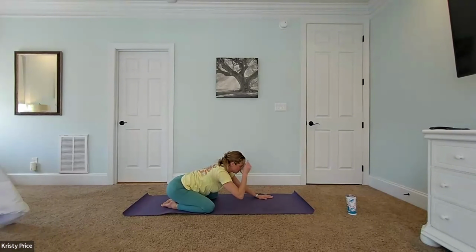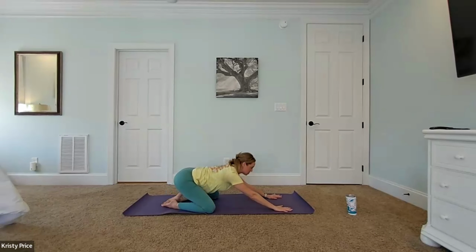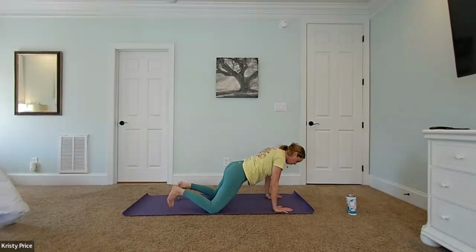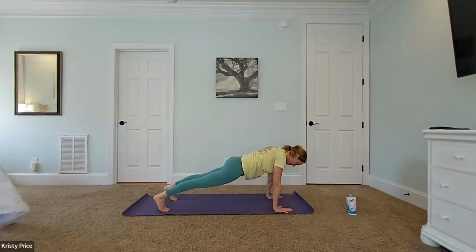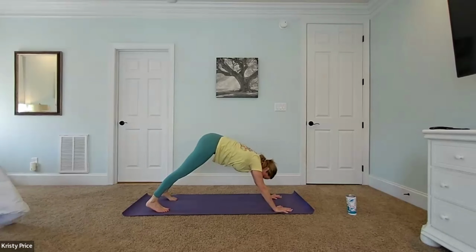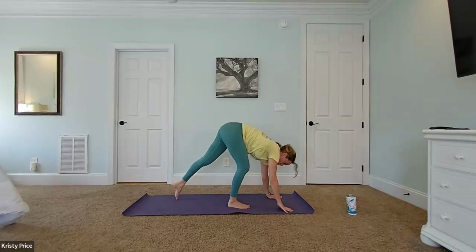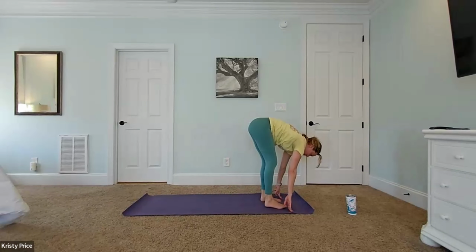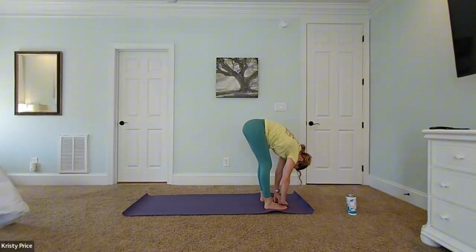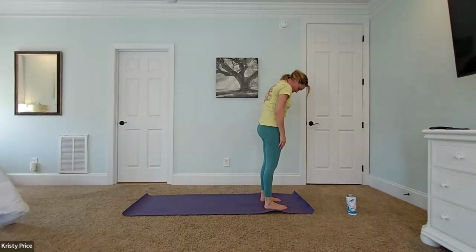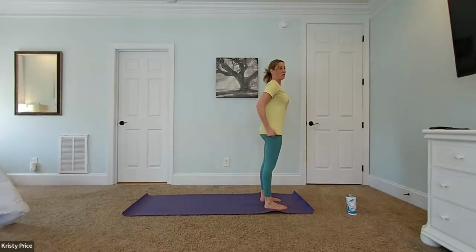From here, make your way up to stand. So you can just come to stand. If you want to do it through downward facing dog, you can. You would come forward, just come into a quick plank. Lift your hips up and back. Let the head drop. And then you would walk your feet forward towards your hands. And slowly let yourself roll all the way back to stand. Or not back to stand. We haven't been here yet. Up to stand.